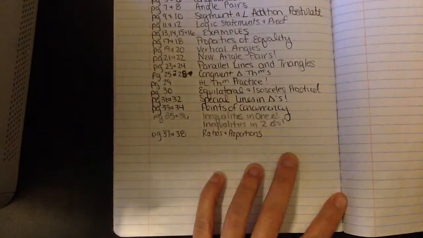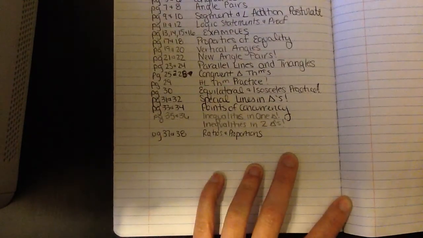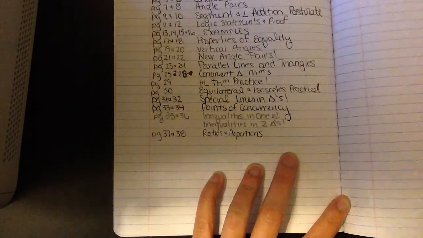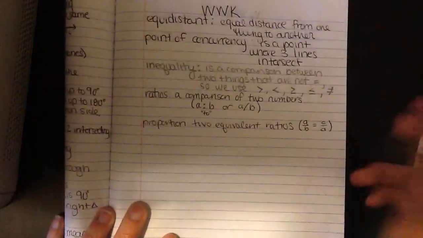We have page 37, 38. Ratios and proportions are what we're going to be talking about. Okay, and then we're going to define both those words. However, I hope they're kind of familiar words to you.